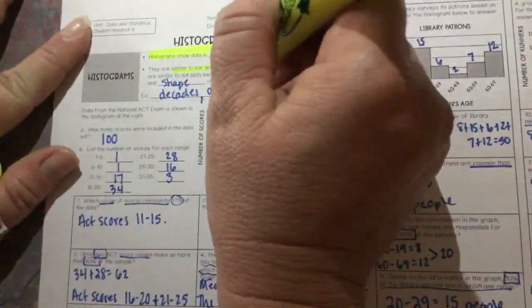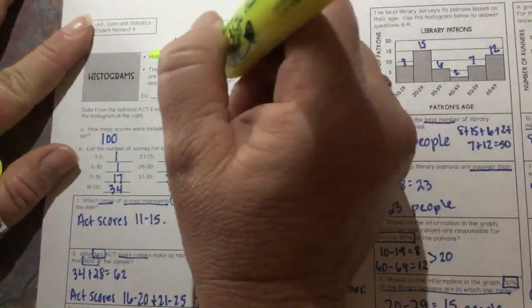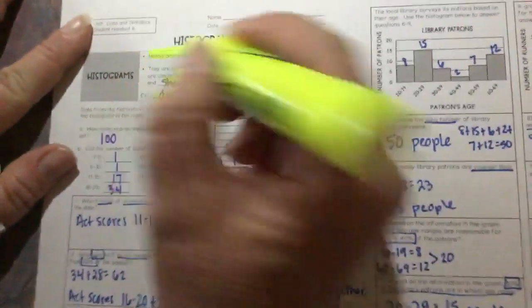So histograms show intervals or range. They're similar to bar graphs, but the bars are not separated, so they must touch. And it's similar to dot plots because it's a representation of the spread and the shape.